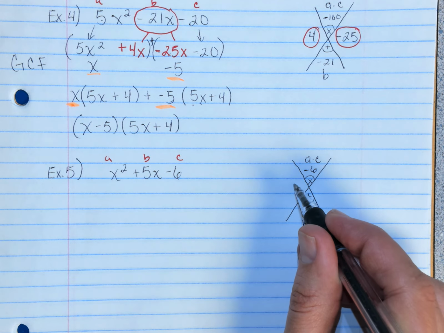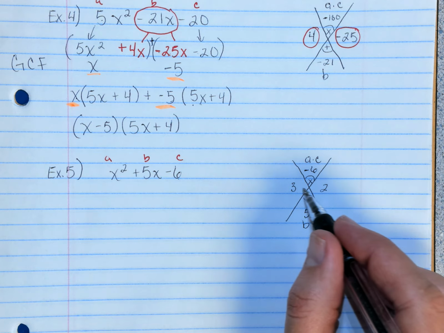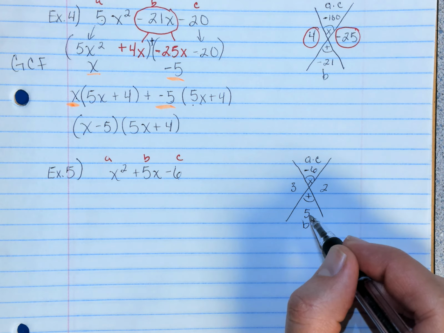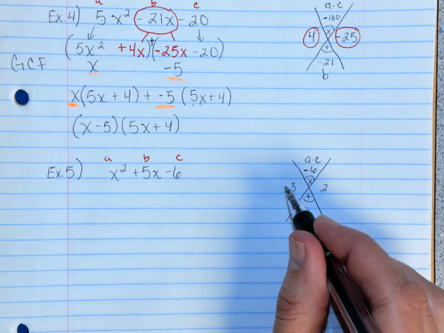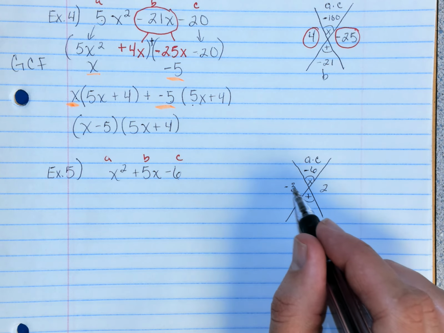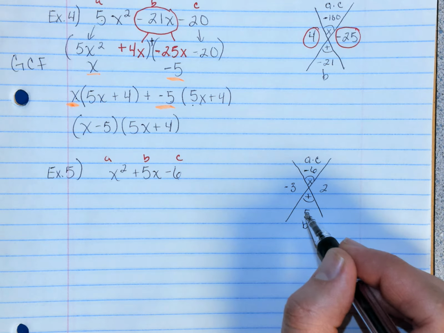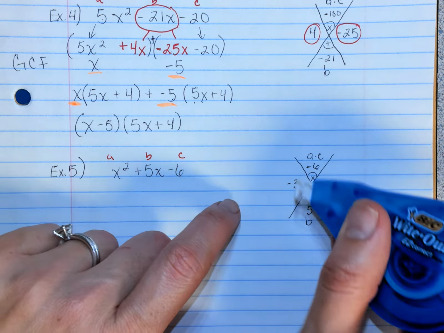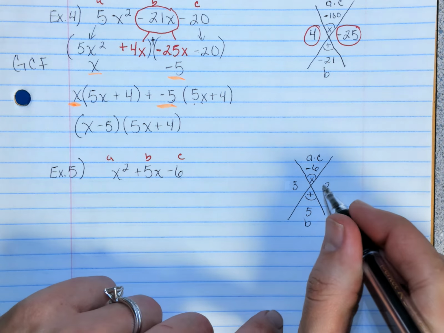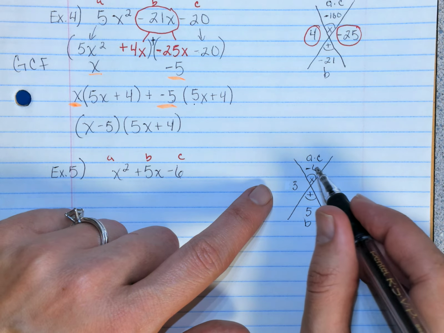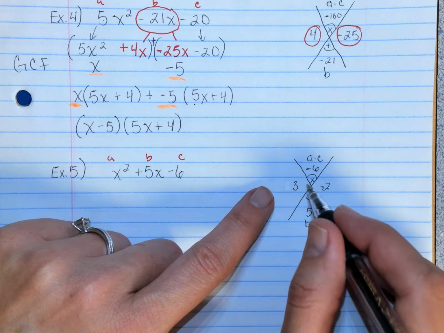So let's try 3 and 2. 3 times 2 is 6, and if I add both of them, I do get 5, but how do I figure out the signs? Well, when I multiply them, only one can be negative. And if I do that, when I add them, I get a negative 1. So that didn't work. What if I gave the negative sign over to the 2? Okay, so I multiply them and I get negative 6, but when I add them, I get a positive 1. Okay, so these don't work.